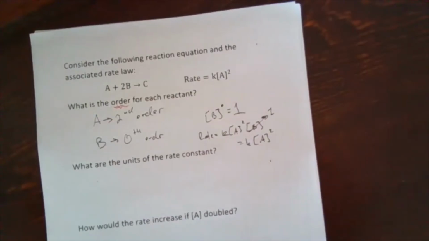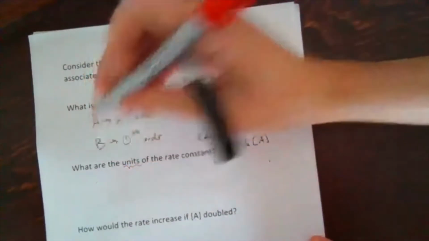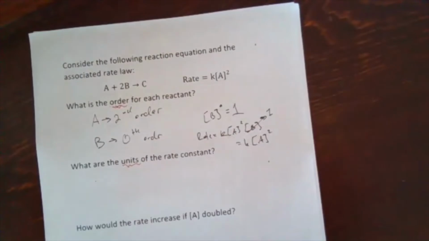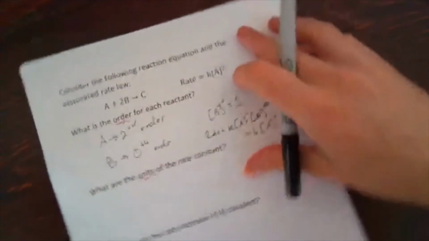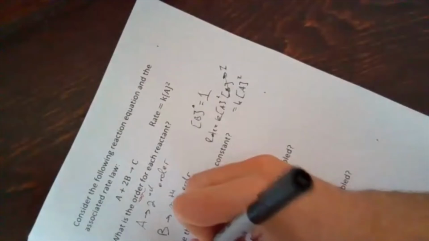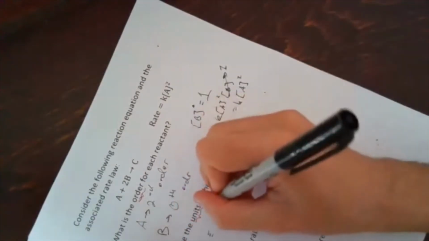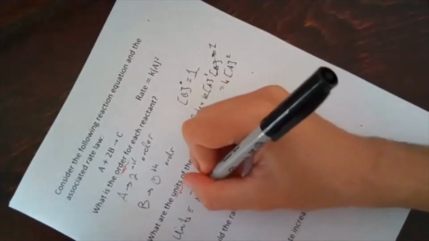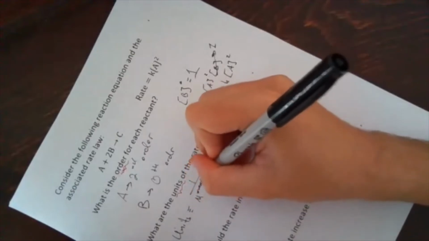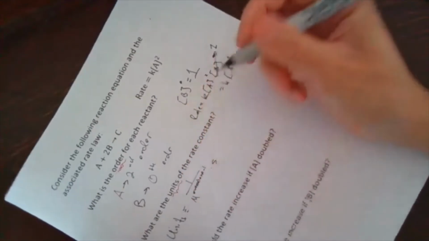What are the units of the rate constant? So for the units of the rate constant, we could go through the process of plugging in units for everything and trying to get the units on k sorted out. But what we can also do is just use our overall expression. We know that the units are going to be 1 divided by M to the overall order minus 1, times s.